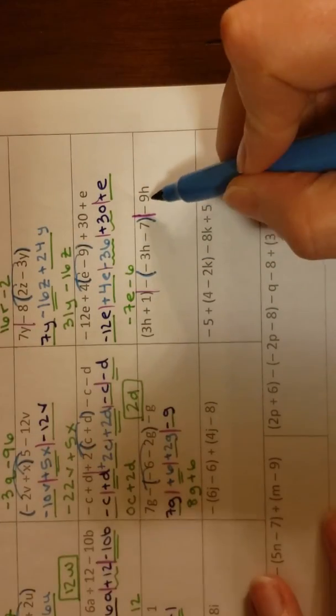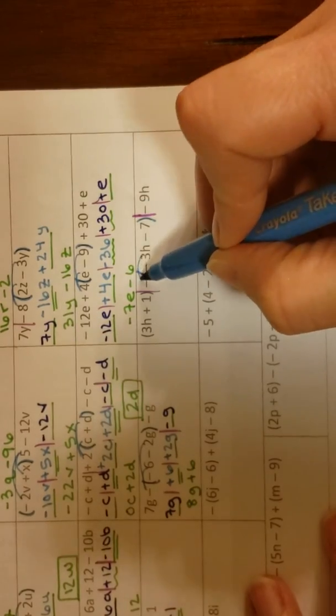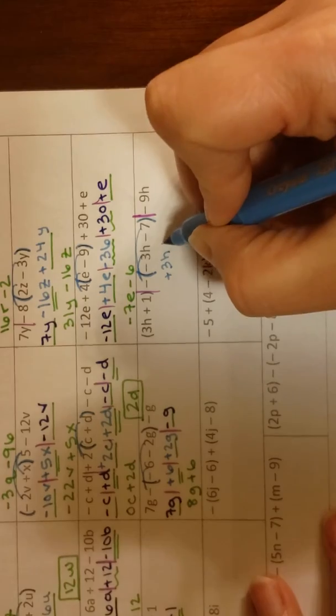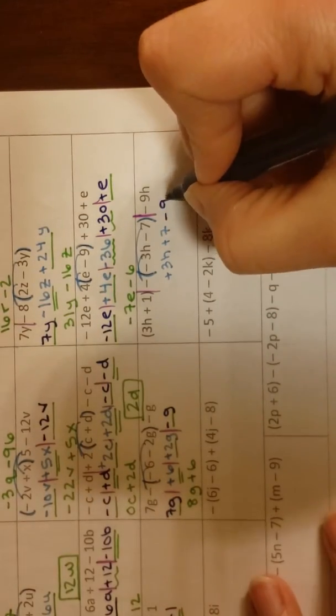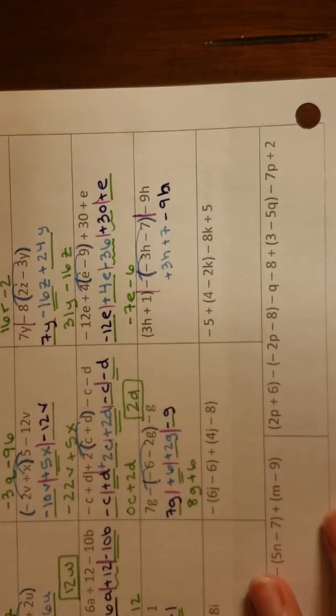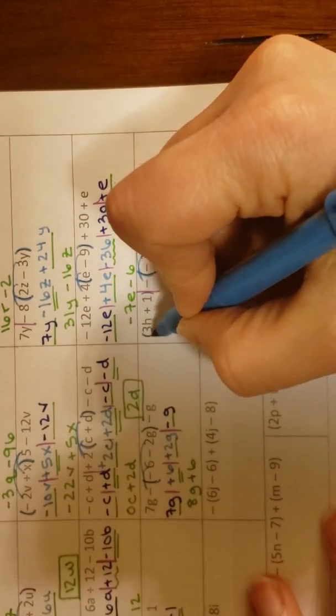This negative goes with the 9h. This negative goes with this. So this becomes positive 3h, this becomes positive 7, this comes down still as the negative 9h. Only it looks like a B, but it's an H, sorry. Here, what's being distributed here?